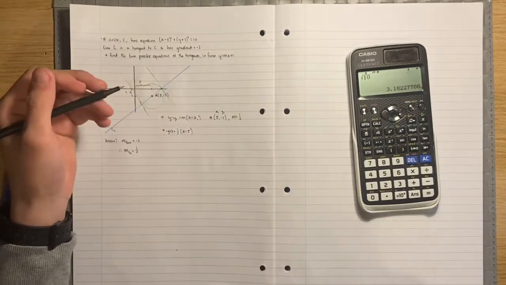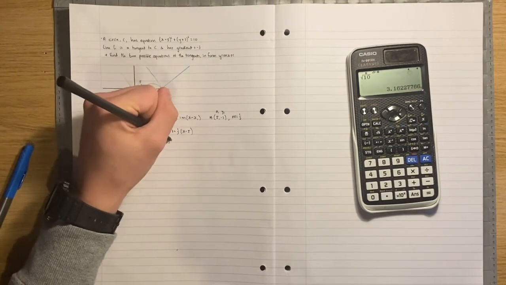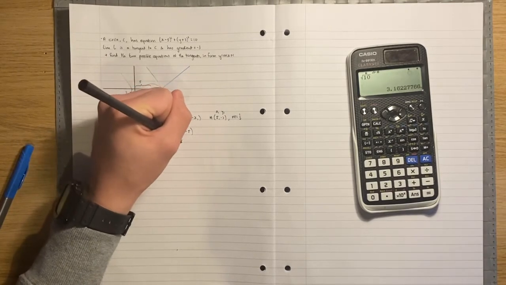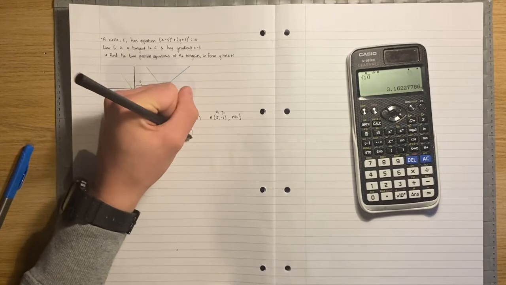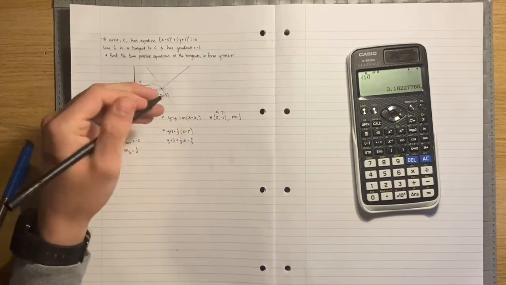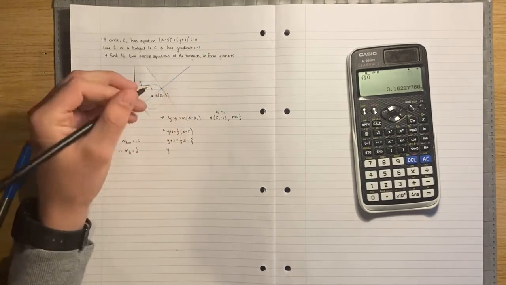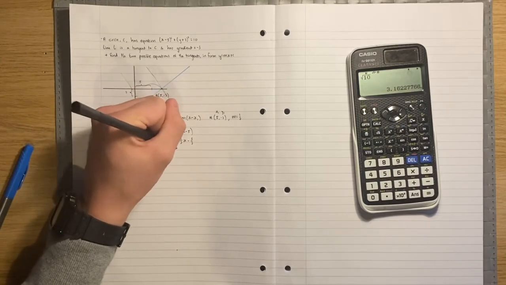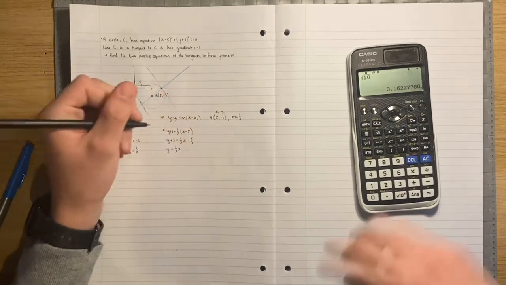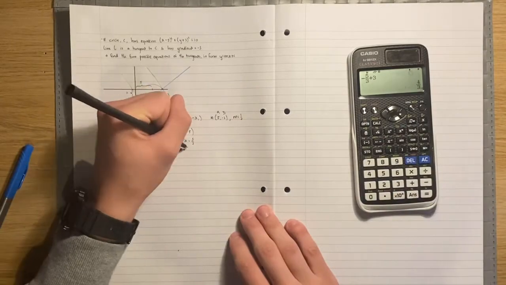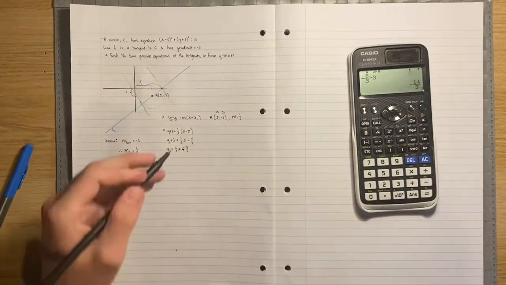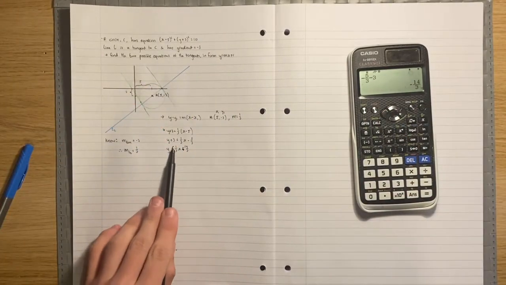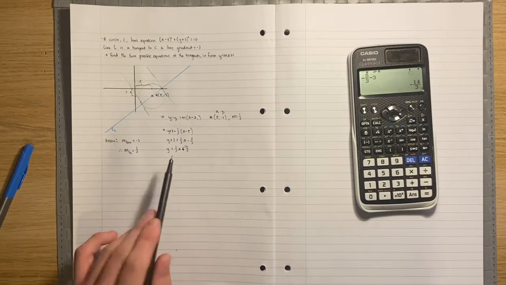Now we can simplify this. y + 3 is equal to 1/3 x − 5/3. Then taking 3 away from both sides, we get our equation of the line: y = 1/3 x − 14/3.